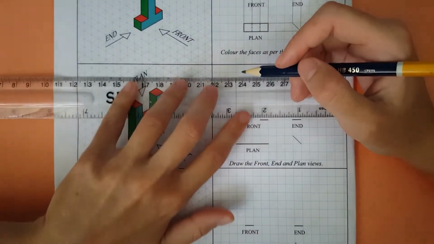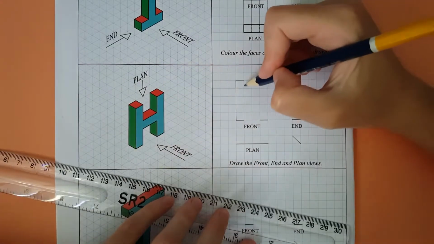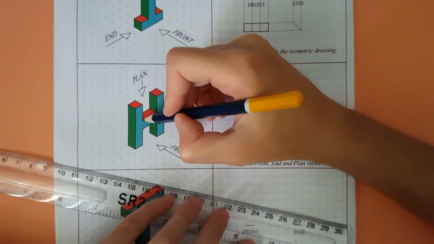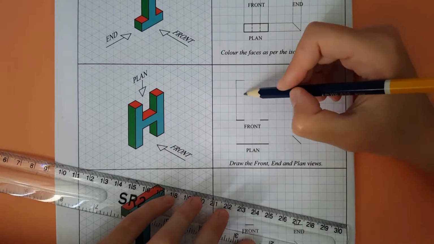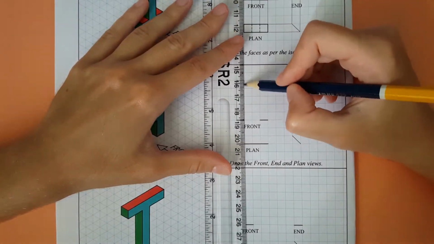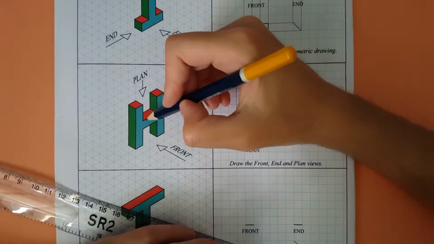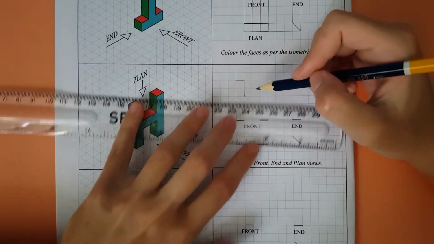Now let's continue. 1 square horizontally to the right. 2 squares going down. 1, 2. Right there, keep those lines as light as possible. 2 more lines to the right.